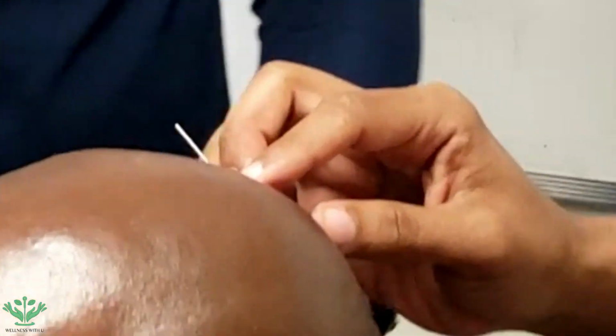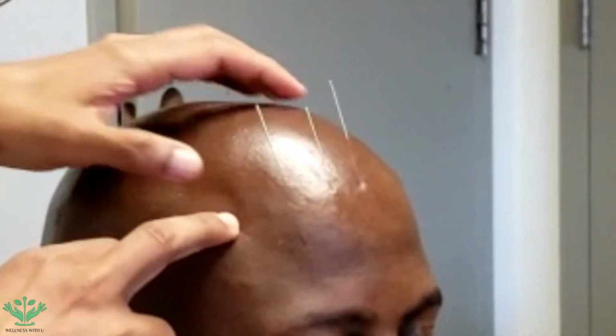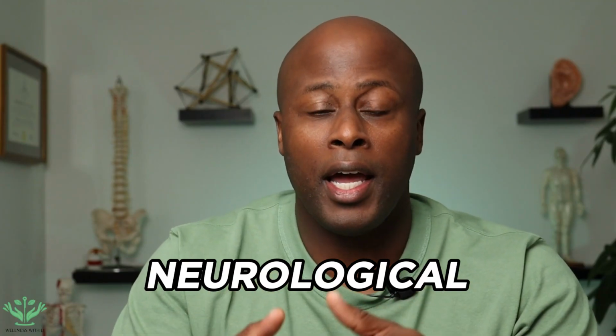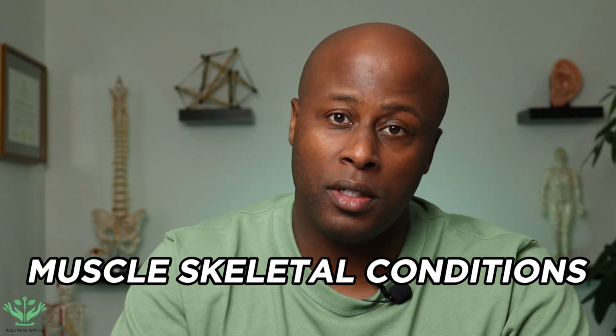Now let's talk about scalp acupuncture. This particular technique focuses on threading needles into specific areas on the scalp to treat neurological and musculoskeletal conditions. For the most part, it is used for stroke rehabilitation and pain management.